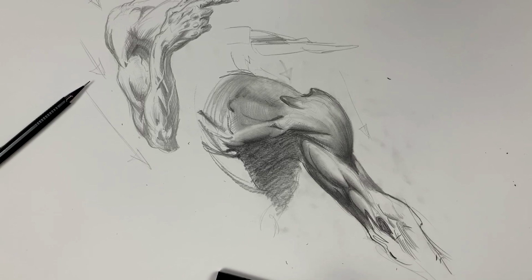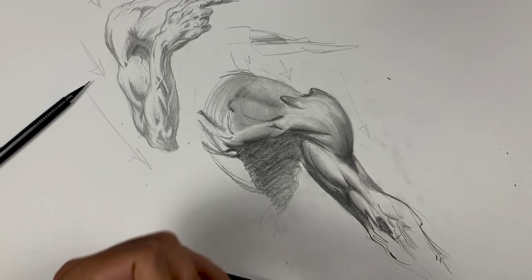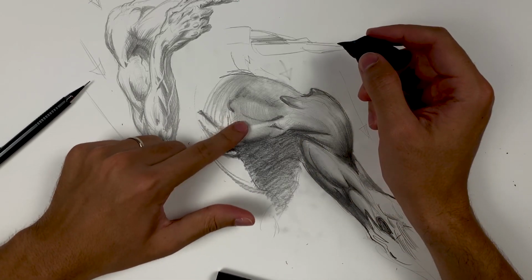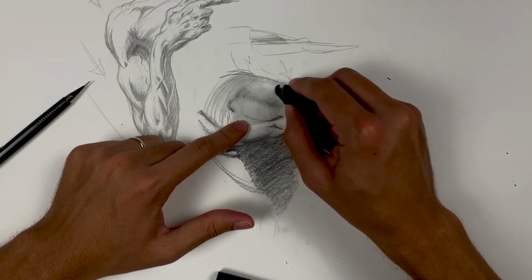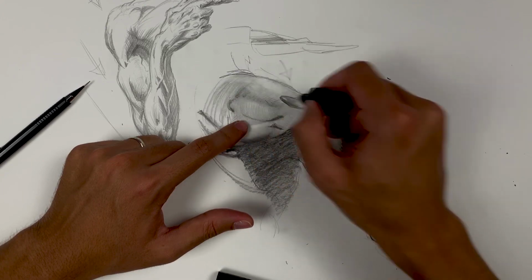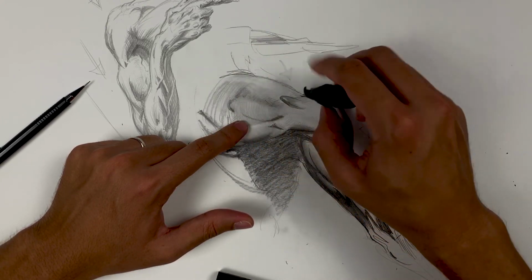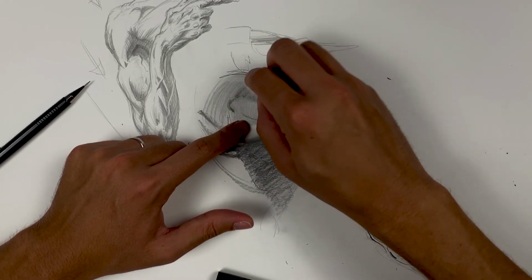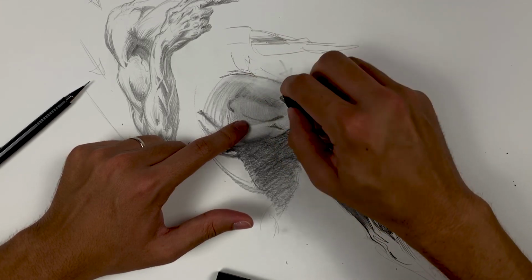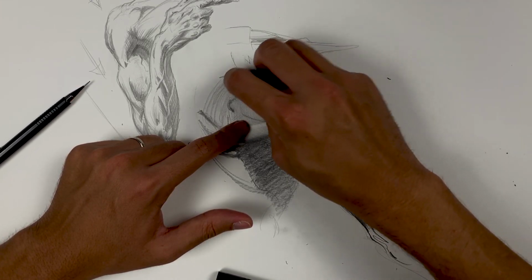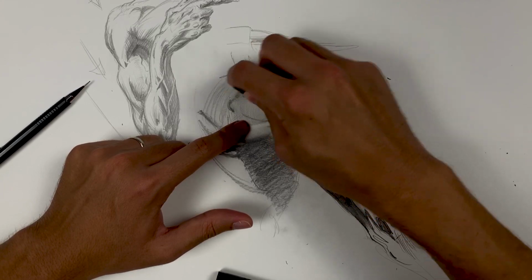You can see mottled, that's what we get, but lightened. And then this one we could actually leave kind of dark. We just really need to lighten these top planes of the trapezius. Generally, dragging the kneaded eraser like that is not the best over long distances, but it's working out okay right now.